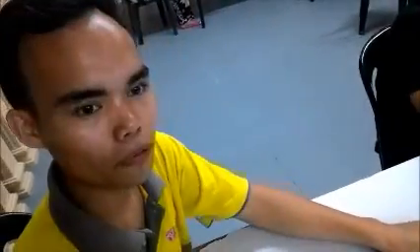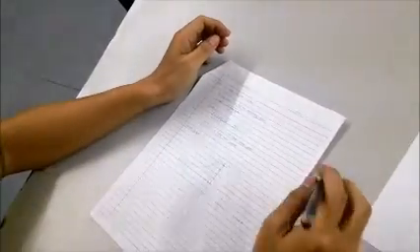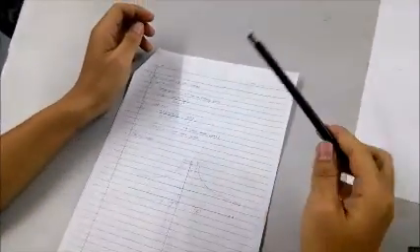Okay, after we find all the results for the horizontal and vertical asymptotes, the maximum value, and everything we need, now let's come to the drawing part, which is sketching the graph.